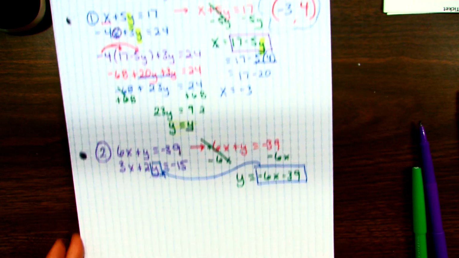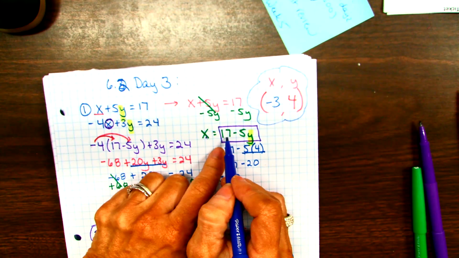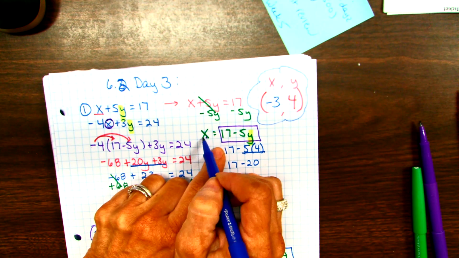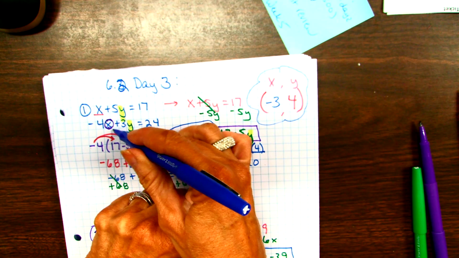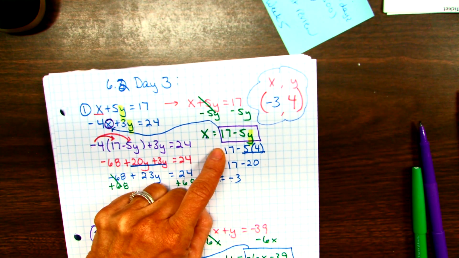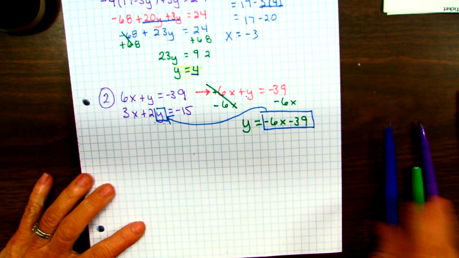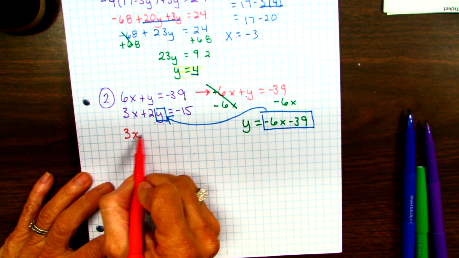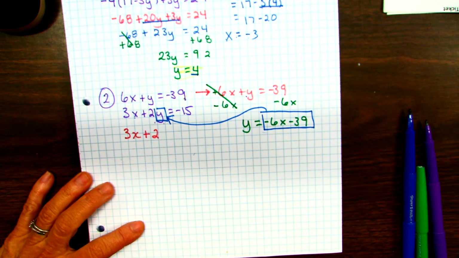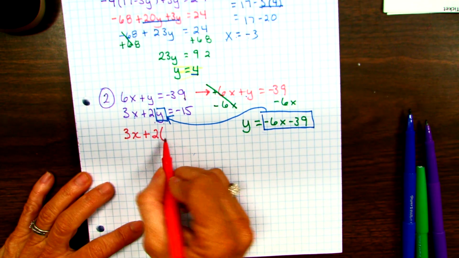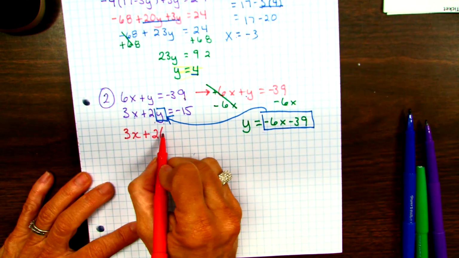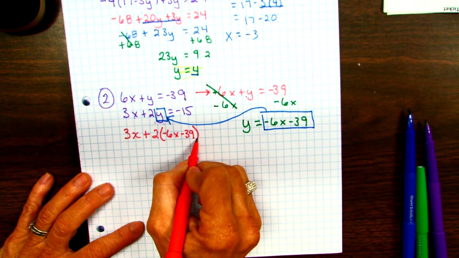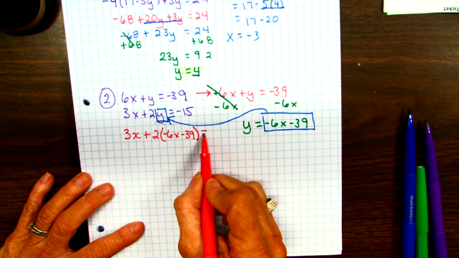Okay? Just like, look. This problem, what was in here equaled x. I'm not allowed to put this in for y. It doesn't equal y. It equals x. So I put all of that right there. It matters. It's a big deal. Okay? So I'm going to just start plugging in. 3x plus 2. Open up my parentheses and put everything in. Close my parentheses and then finish the problem.